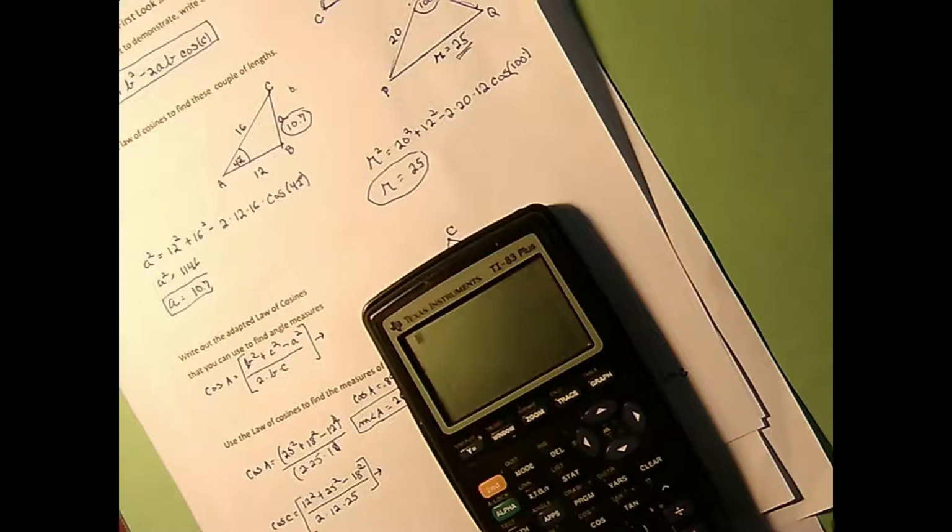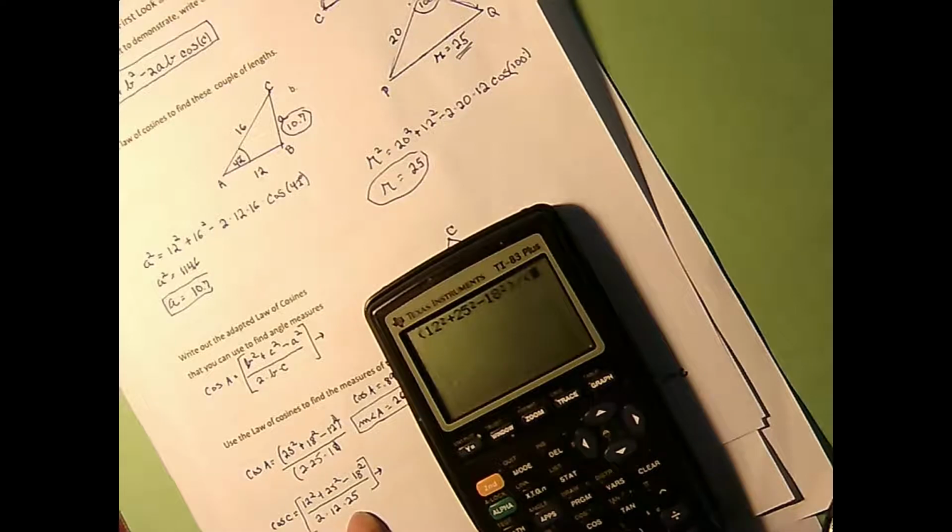I'm going to lead with parentheses, as I should. 12 squared plus 25 squared minus 18 squared. Close those parentheses and divide by parentheses around the denominator as well. 2 times 12 times 25. And I have this decimal amount, 0.7417.